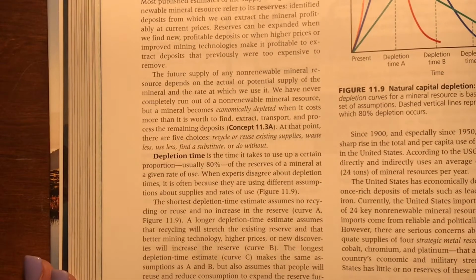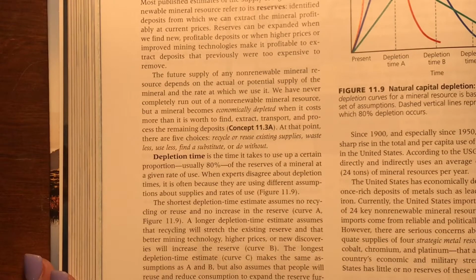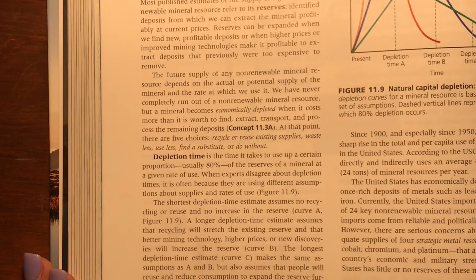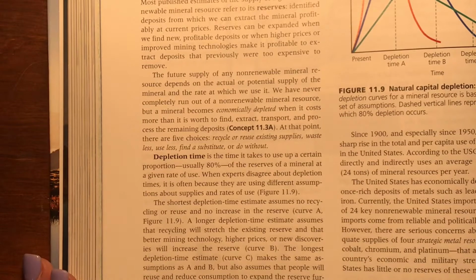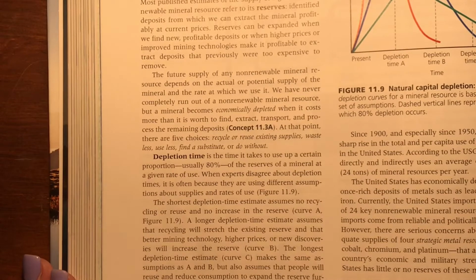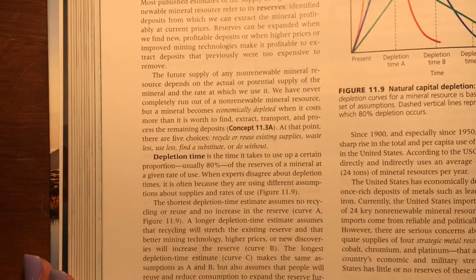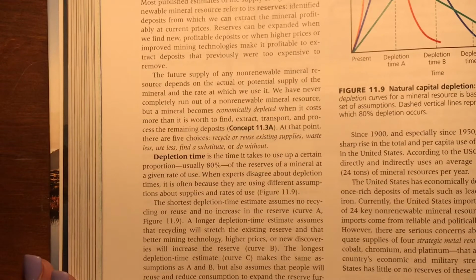The question would become, should we allow that environment to basically be destroyed in order to get only 6 months worth of a particular mineral? Now, people who are interested in selling that for a profit would say absolutely. I mean, that's what it's there for. But folks who are interested in conservation may say things like, no, that's like a drop in the bucket.